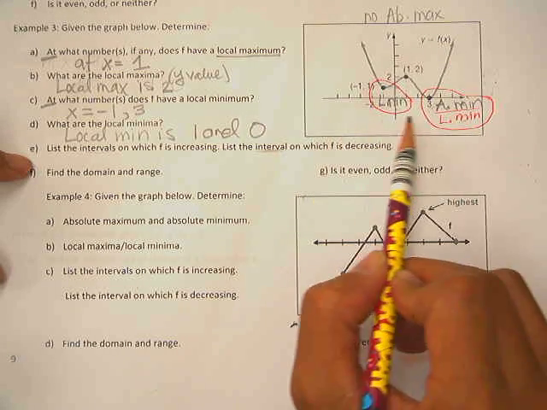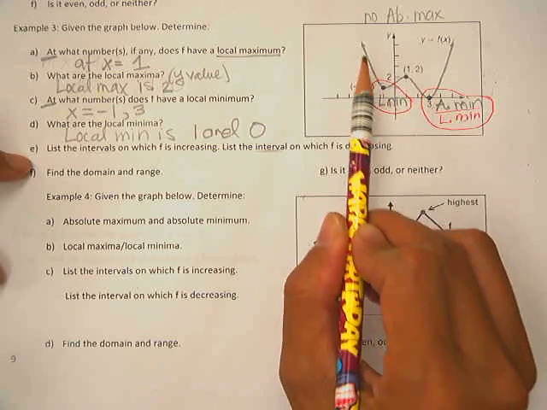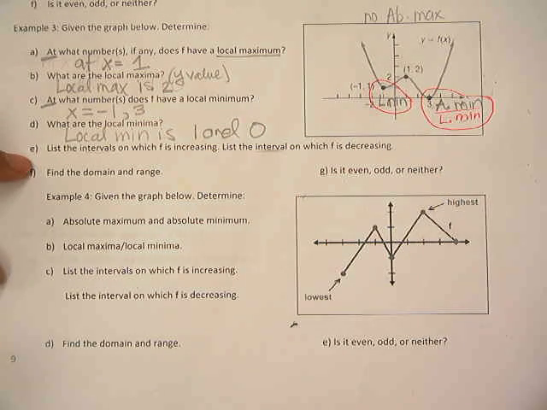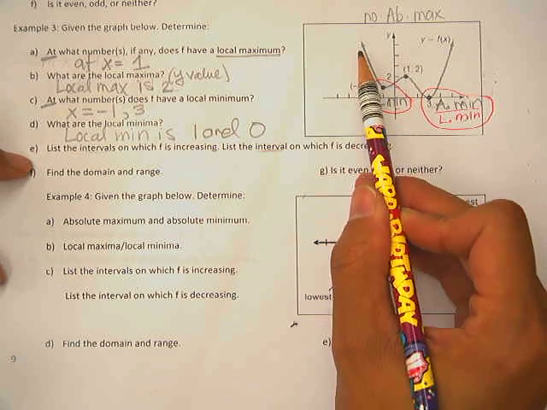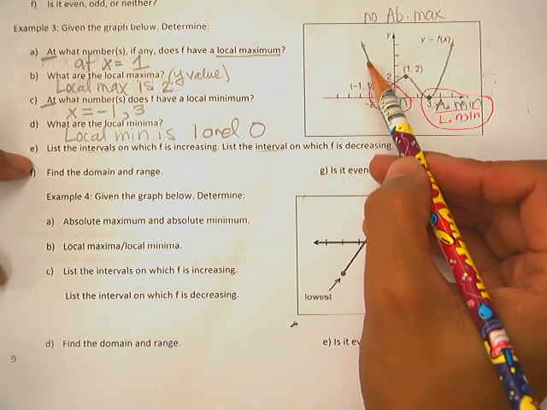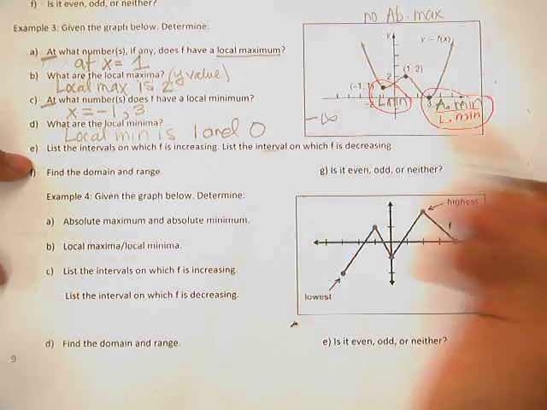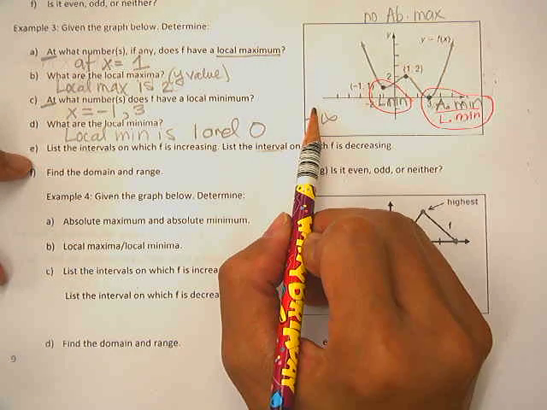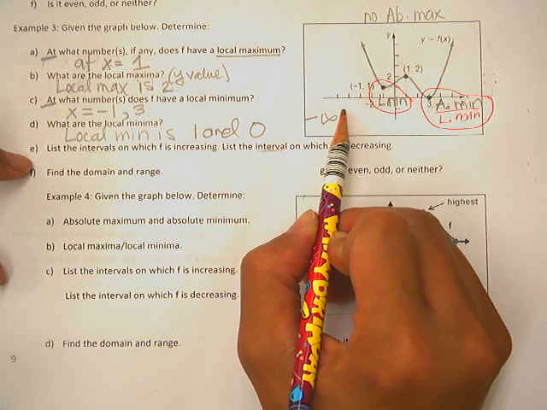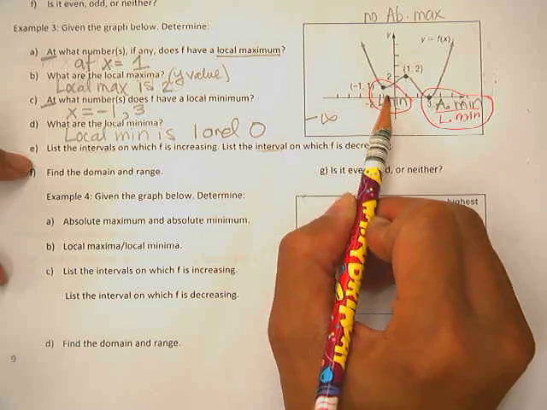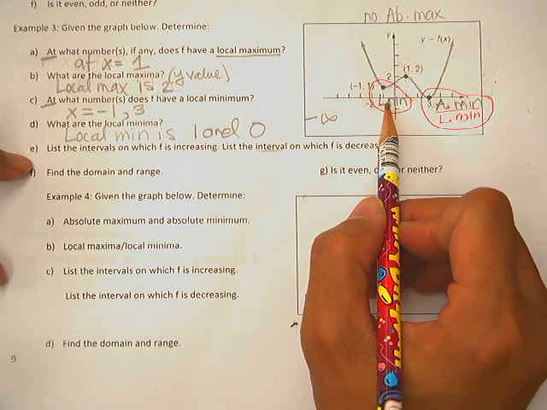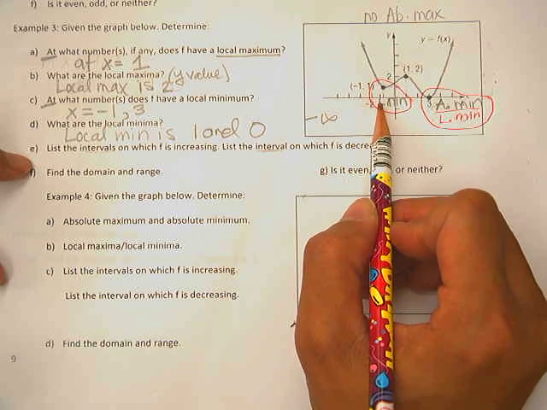Decreasing means if I'm going to the right, my y value should decrease. So let's start. Because I do have an arrow here, an arrow means I'm going to go up and out forever. So we are starting from negative infinity. From negative infinity, I'm going to stop at this thing called the local min. And usually that's where the breakpoint is.